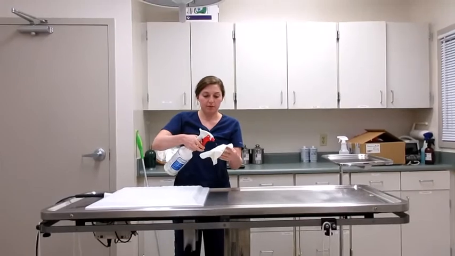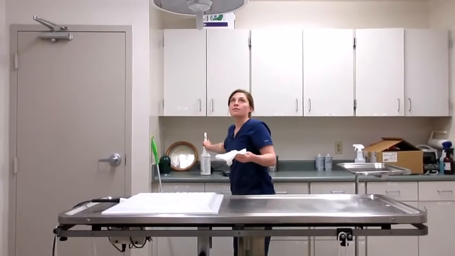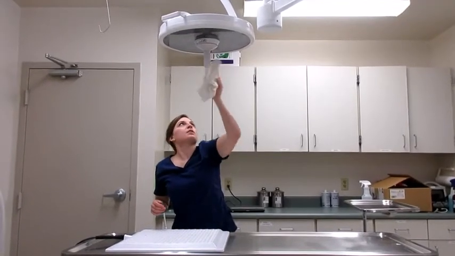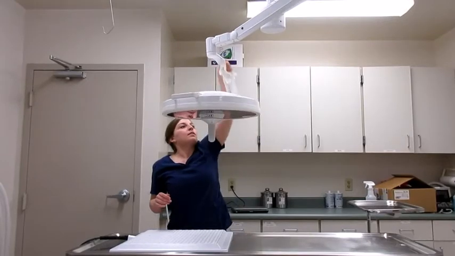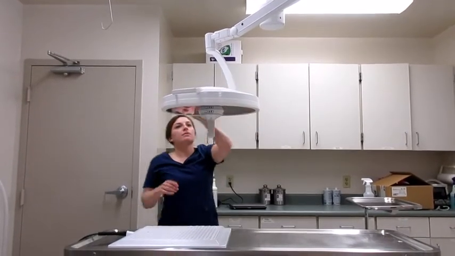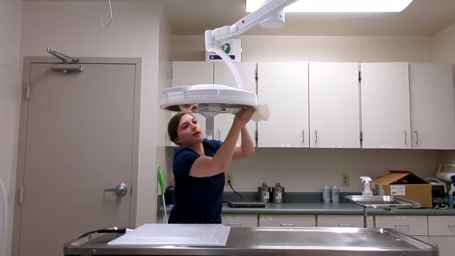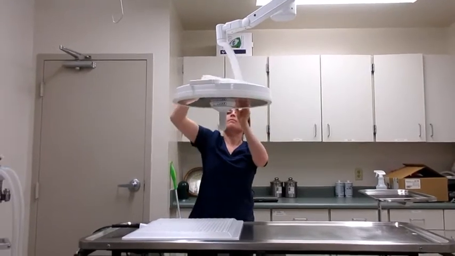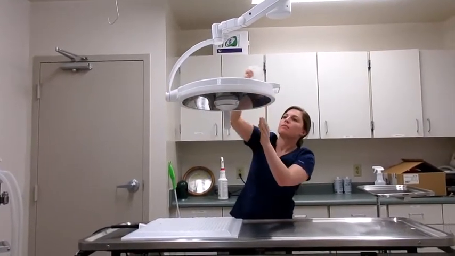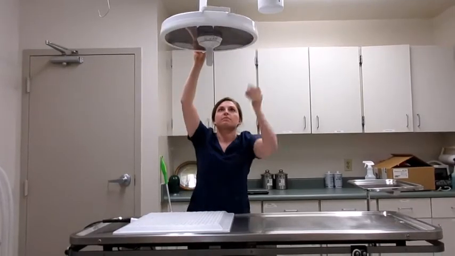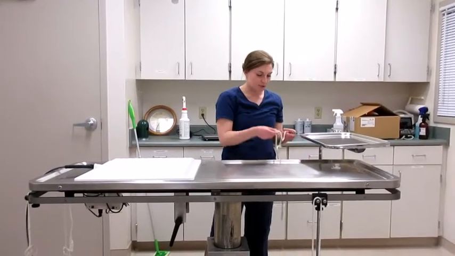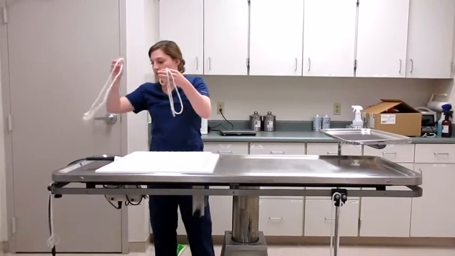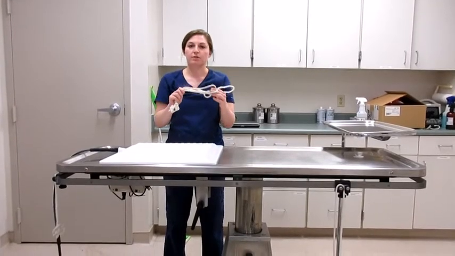We also make sure that we're wiping our light fixtures where the doctor or the surgery technicians have touched. You want to wipe the whole outside handles and outside and around the light itself as well. And then lastly, we can remove the rope that we use to secure the patient. If those have gotten dirty as well, we place these in the laundry and wash those also.